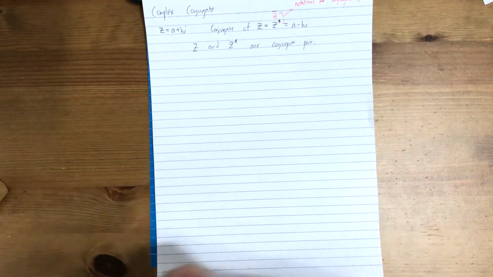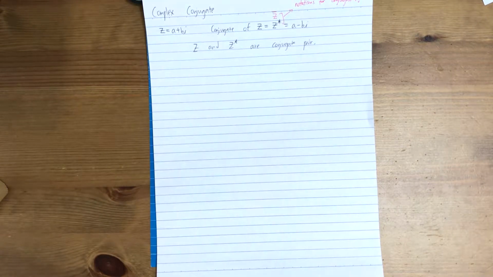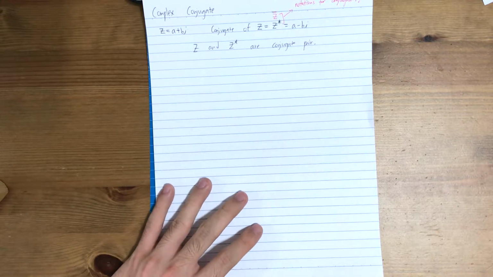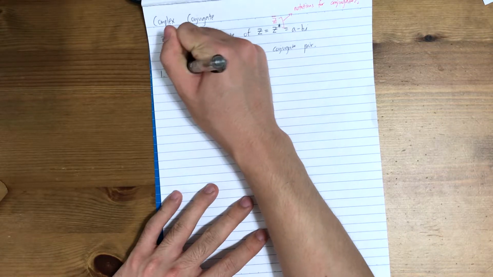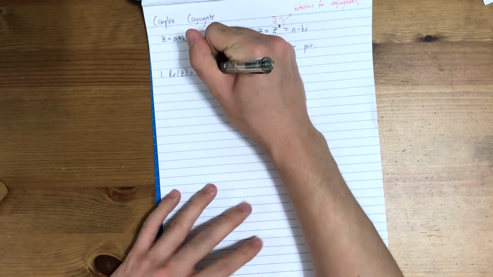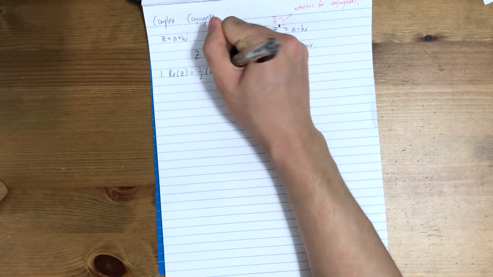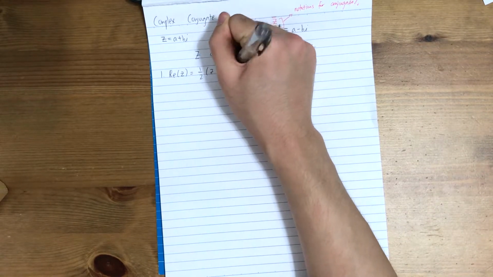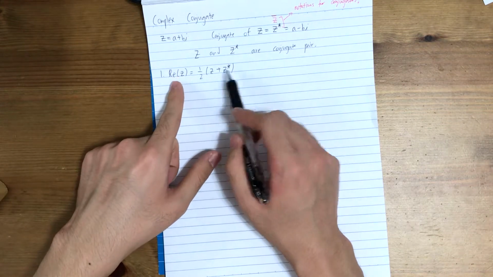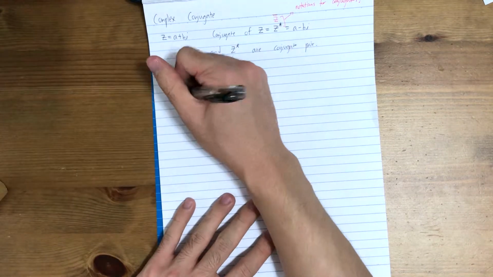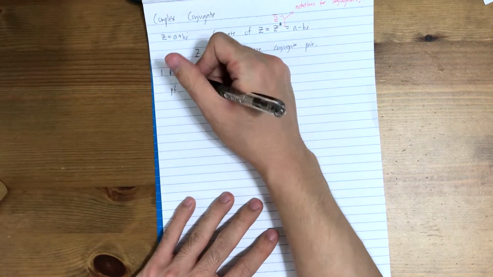And also when you have to find some properties of complex numbers. So for example, if you want to find the real part of a complex number directly, then you have this formula, and why? Very simple to derive.